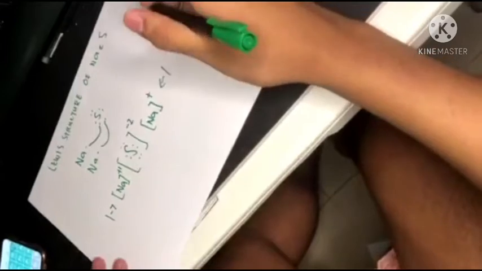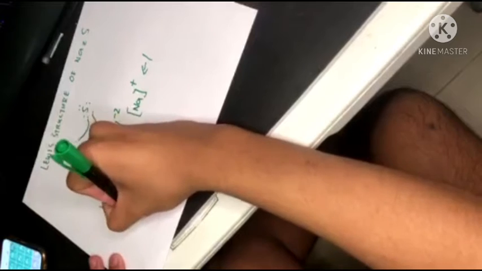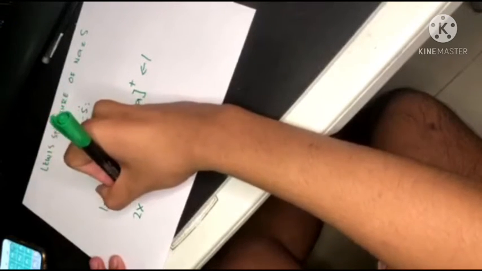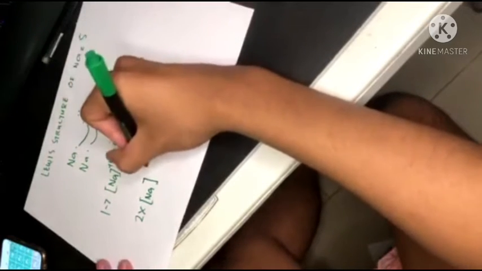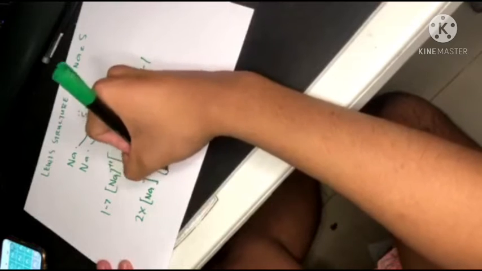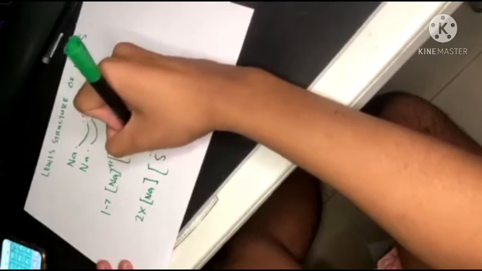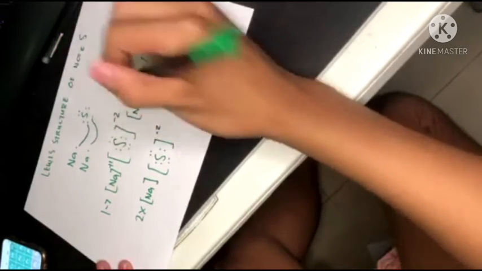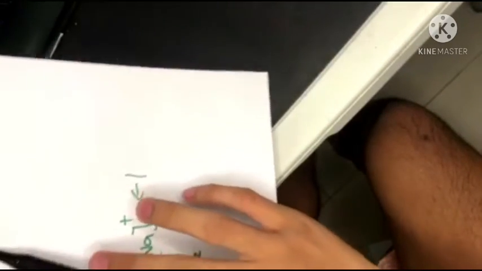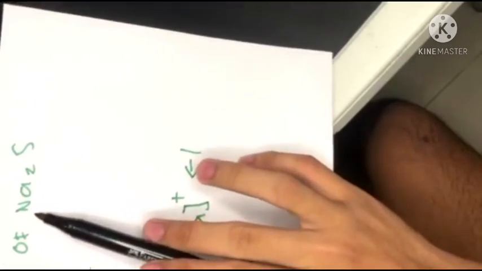So for the final formula, we need to shortcut the diagram, which has 2 times sodium, then we have sulfur that has 8 electrons, -2. Here's the final formula for Na2S. And now, let's have the type 2 binary compounds.